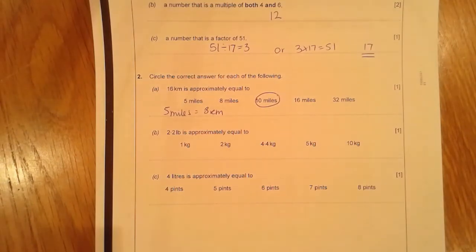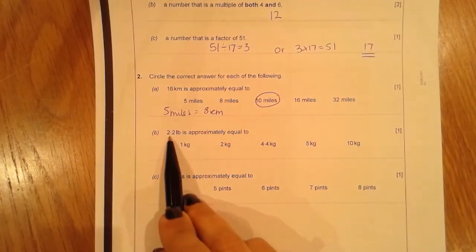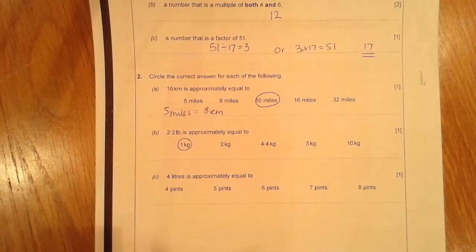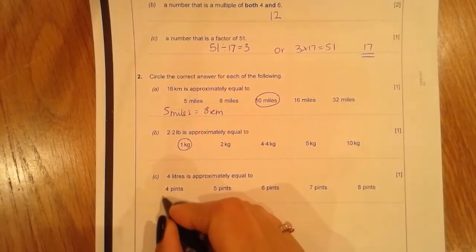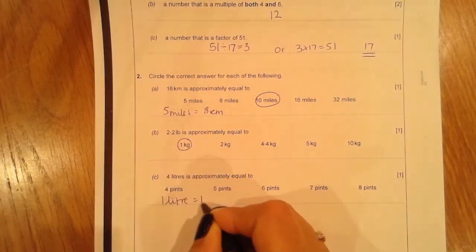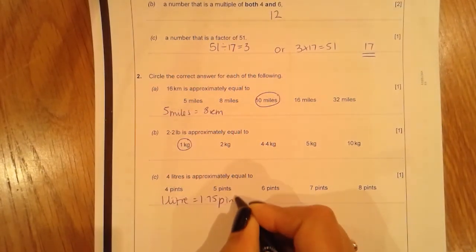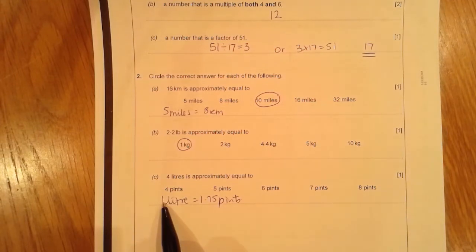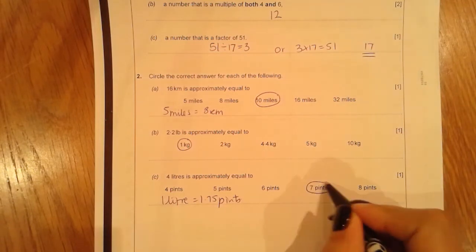For part B, this is actually a fact that's on the wall in the classroom. And 2.2 pounds is approximately equal to 1 kg. For litres and pints, quite often we talk about 1 litre being 1.75 pints. And if you have 4 litres, you can have 4 of these. That's approximately 7 pints.